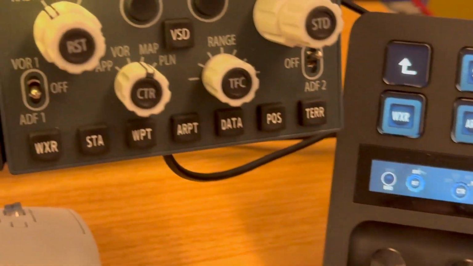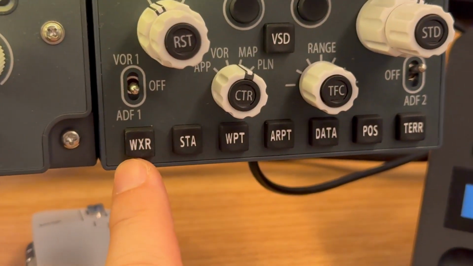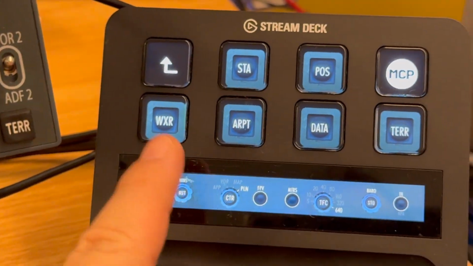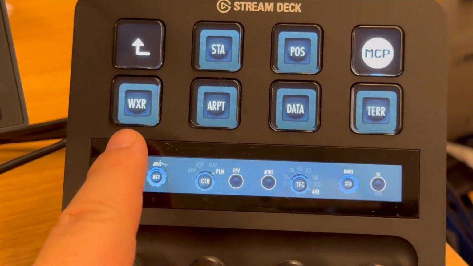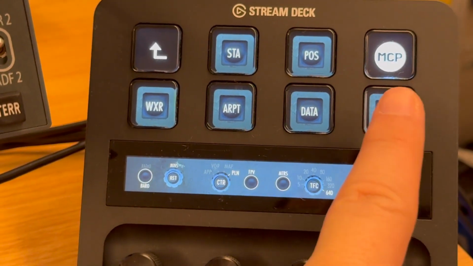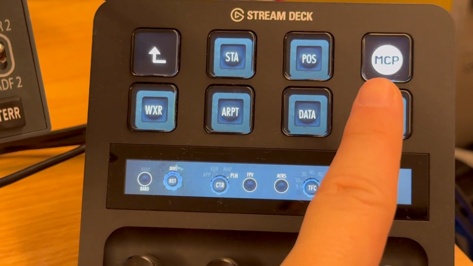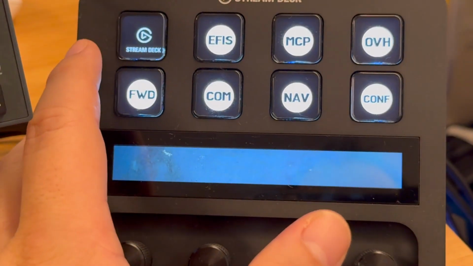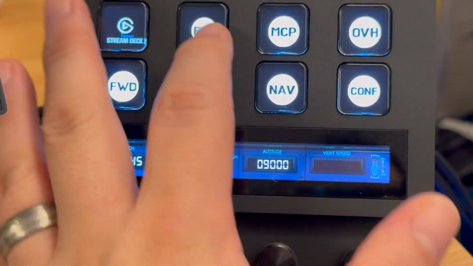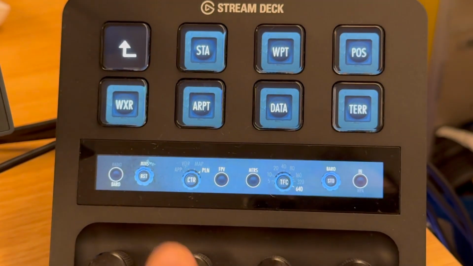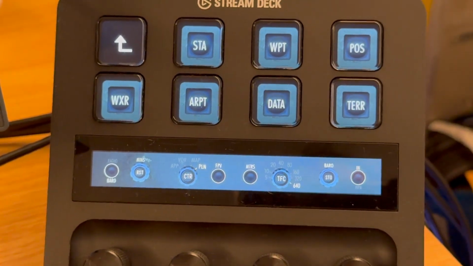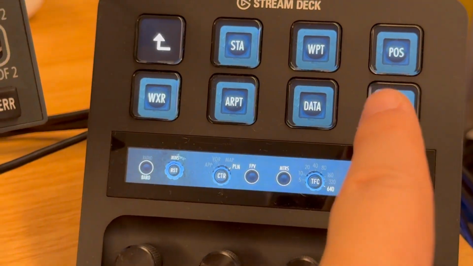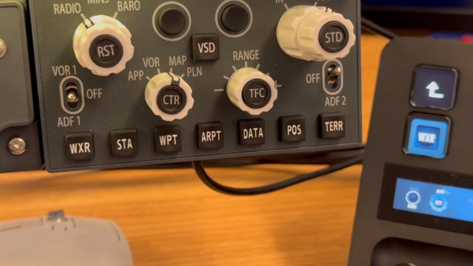Other buttons, so all the ones that you see down here, weather, station, waypoint, airport, data, position, terrain, those ones are illustrated here. There is actually one missing on this version where the MCP button is showing up. So if you download the latest Tony Aviation version, he's actually got this one missing. So I have several versions of his profile still on here. So 1.3 has the position button, I think, still on here. So this mimics all of the buttons.